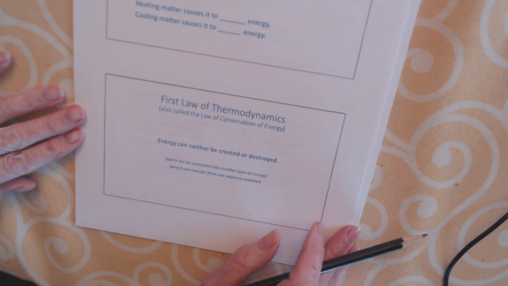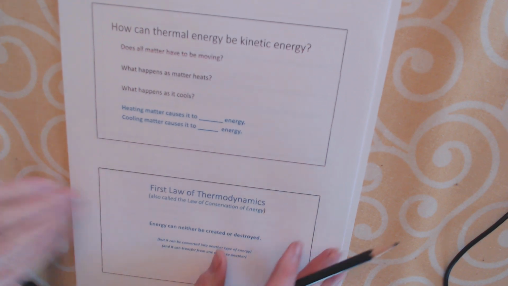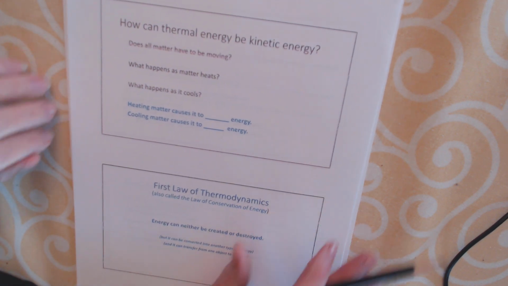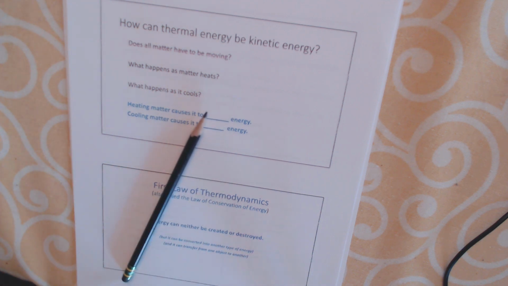All right, next. How on earth can thermal energy get classified as kinetic energy? Well, if you think about it, if I had a big old iron bar sitting out and it was pretty hot, it's a solid, right? And is it moving? No, it's not moving. It's just sitting there, but it is hot.